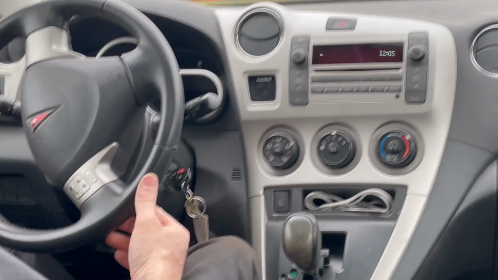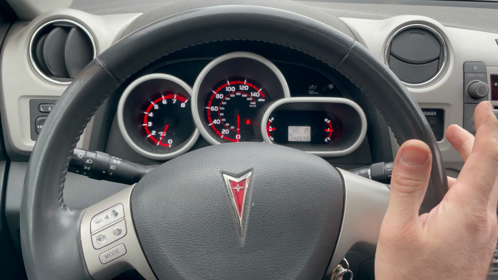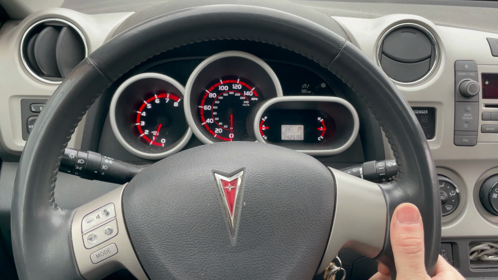Okay, well, looks like we got this Pontiac Vibe fixed. It wasn't too difficult. It was a pretty straightforward, easy diagnostic, and just replace that input speed sensor and we're all good.